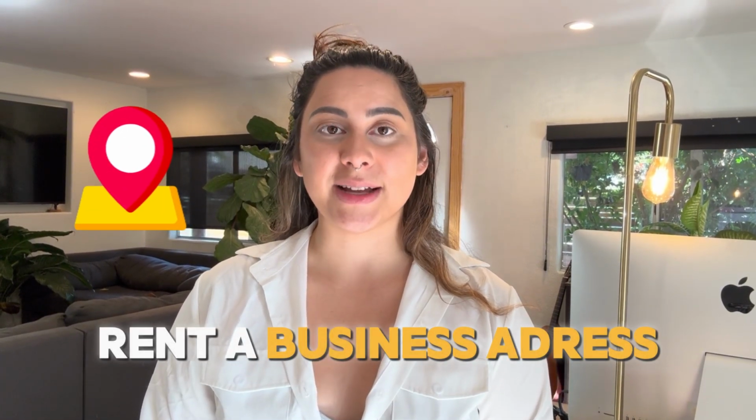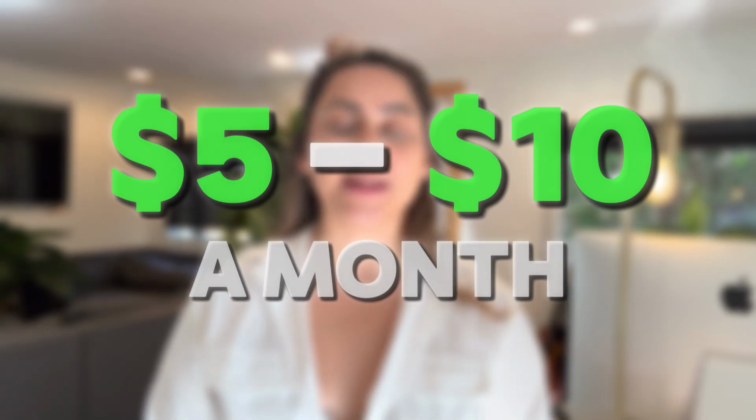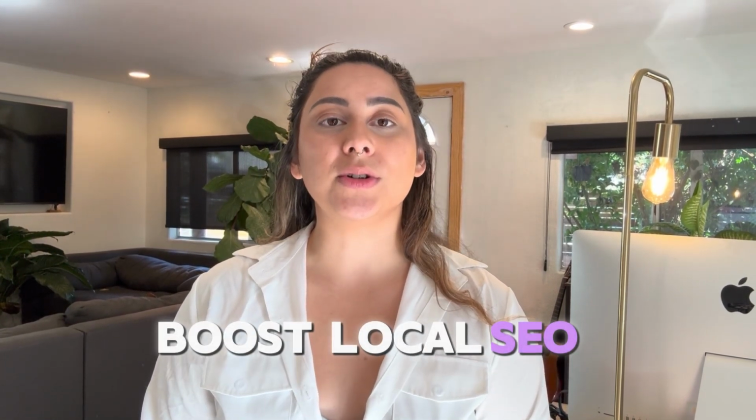You can easily rent a business address in your local area for as low as $5 to $10 a month. And you can use this address to plug in for your business so that you can have your business showing up in that location. Now, the way that Google My Business works, even if you have an online business, is still something that you want to utilize because it's going to boost local SEO.